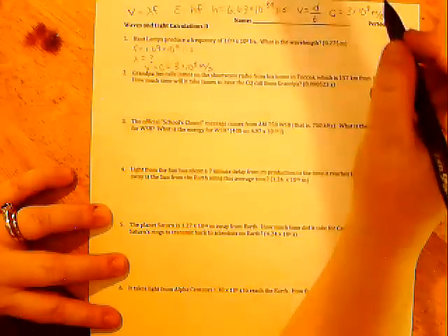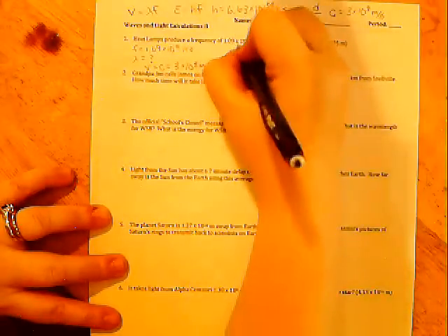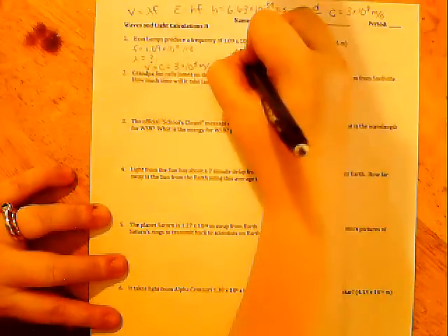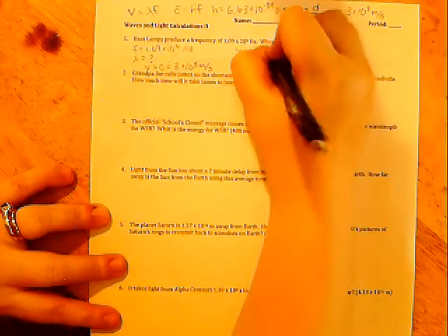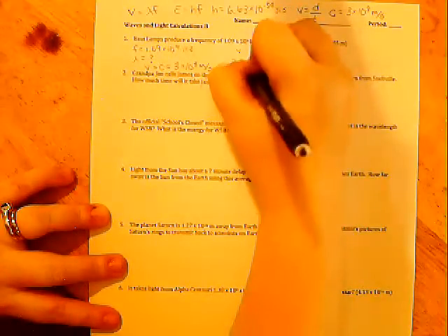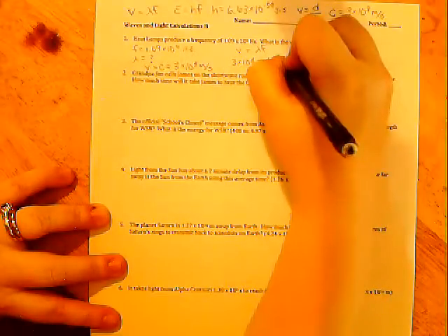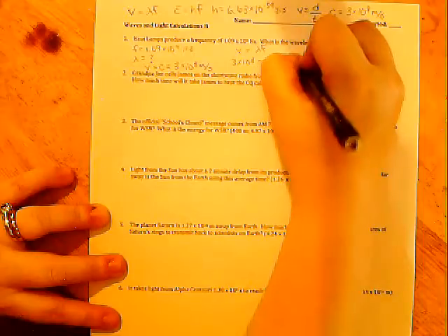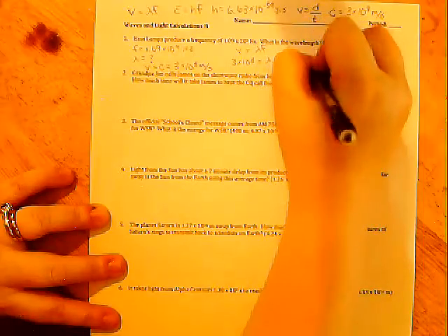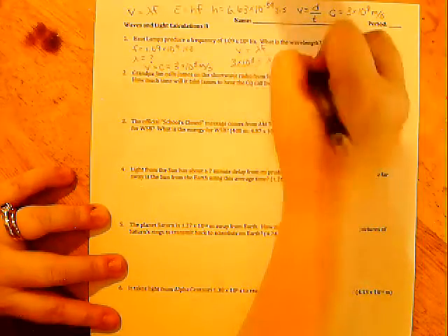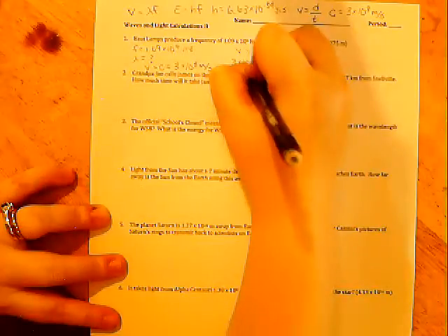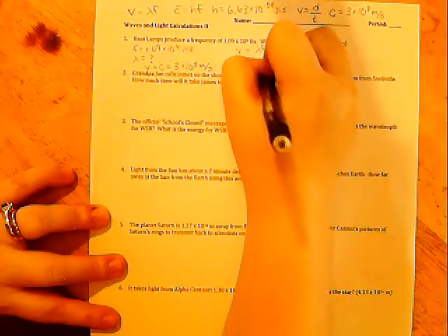So then we just have to use our first formula, and it's basic plug and chug. V equals lambda F. So 3 times 10 to the 8th equals lambda times 1.09 times 10 to the 9th. So we're going to divide both sides by 1.09 times 10 to the 9th.